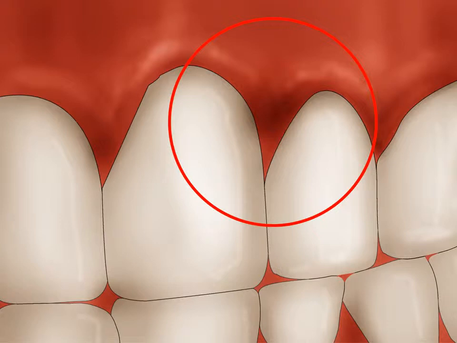Treating gingivitis with doctor-recommended advice. Know the symptoms of gingivitis. Gingivitis can progress through its early stages with few visible symptoms.